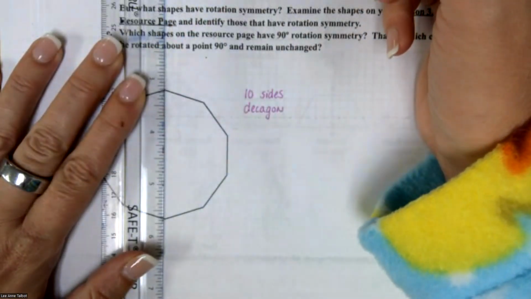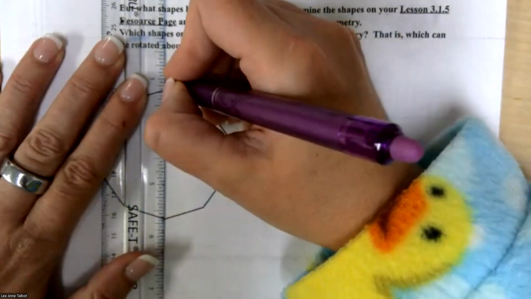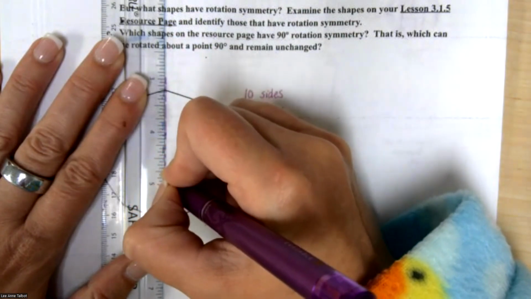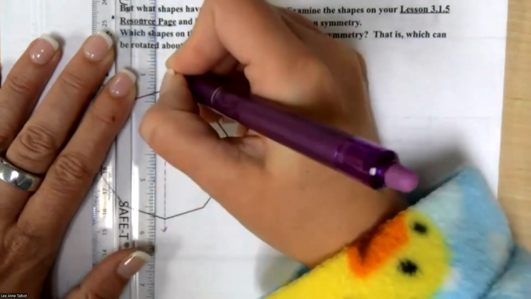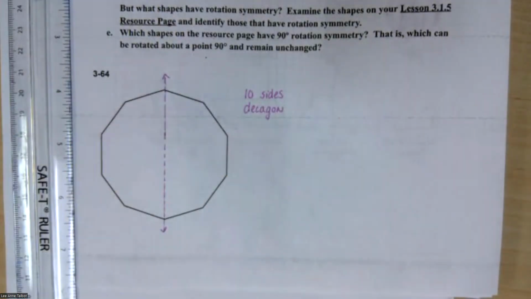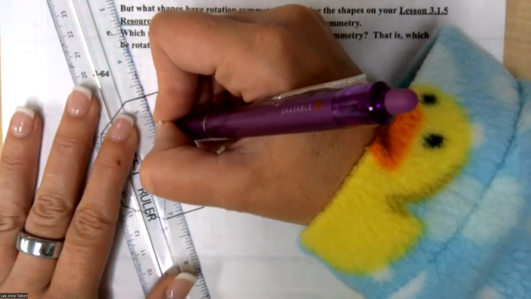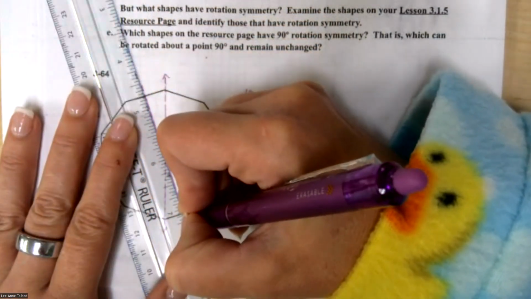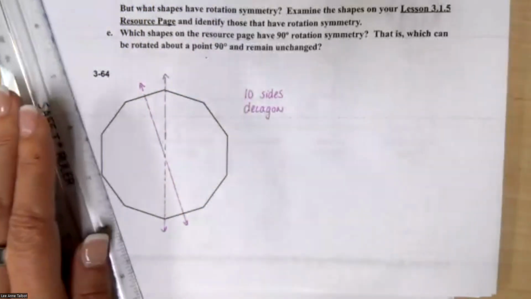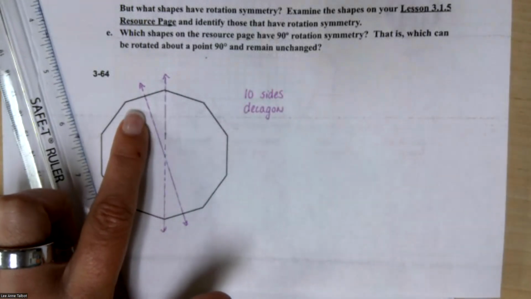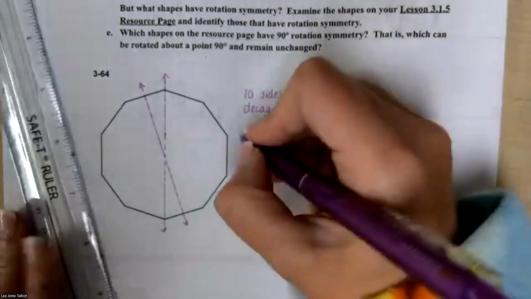It's 10. I think it's 10, because every two corners counts as one. Okay, so there's one of them. How many corner to corner ones will there be? 5, right? And then if you go straight down the middle, there's bound to be 5 of these and 5 of these. We all agree? Okay.